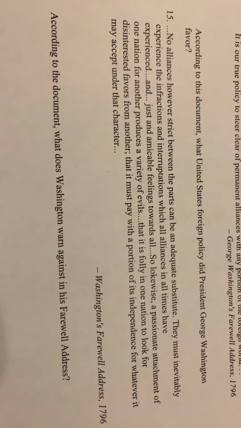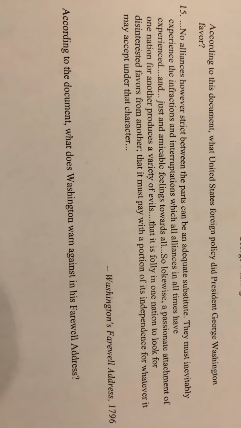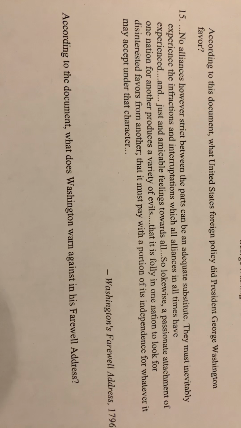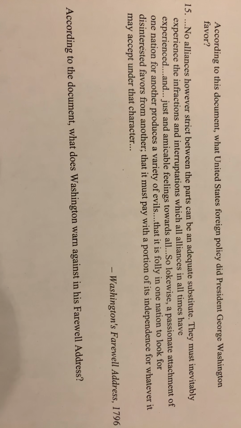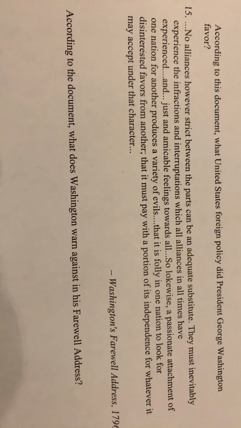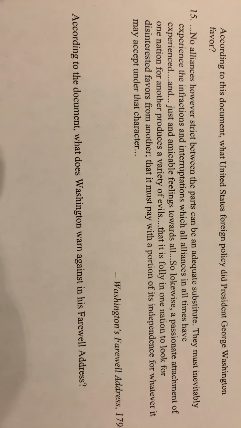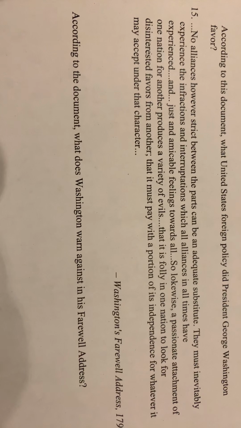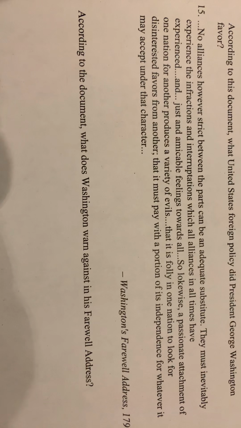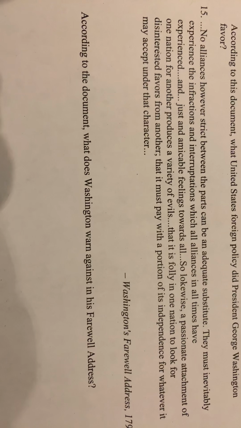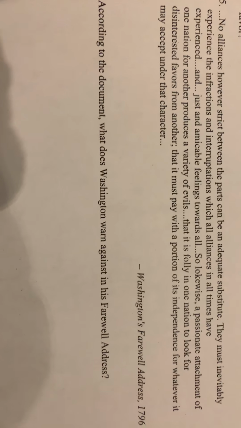No alliances, however strict, between the parts can be an adequate substitute. They must inevitably experience the infractions and interruptions which all alliances in all times have experienced, and just and amicable feelings towards all. So, likewise, a passionate attachment of one nation for another produces a variety of evils. It is folly in one nation to look for disinterested favors from another; it must pay with a portion of its independence for whatever it may accept under that character.